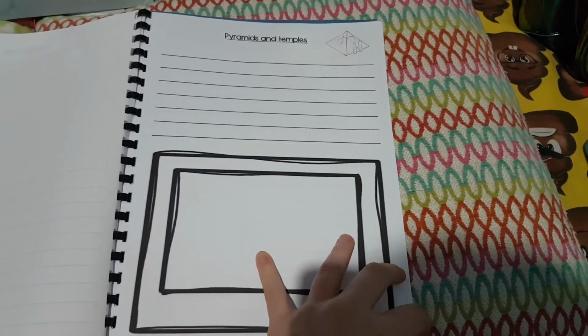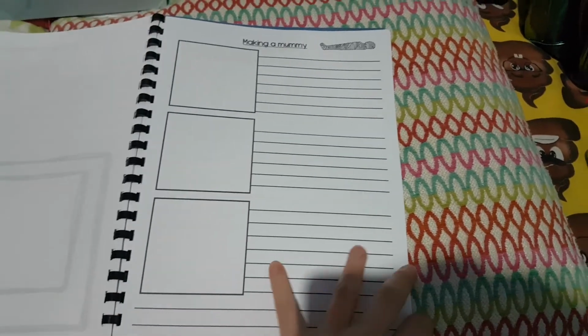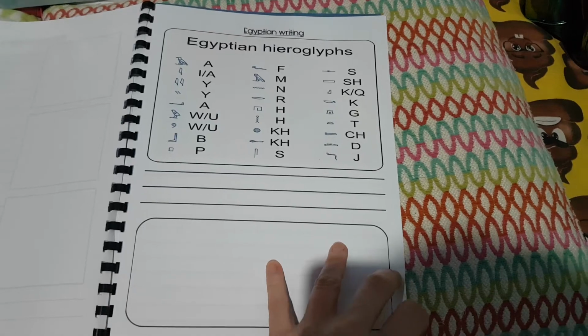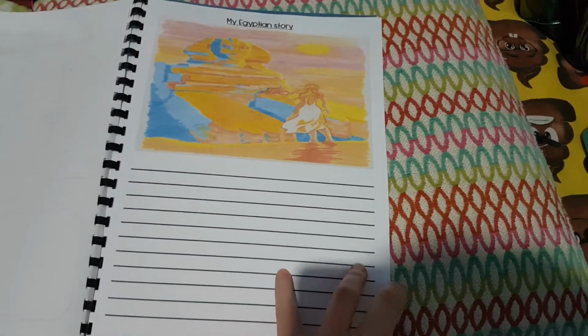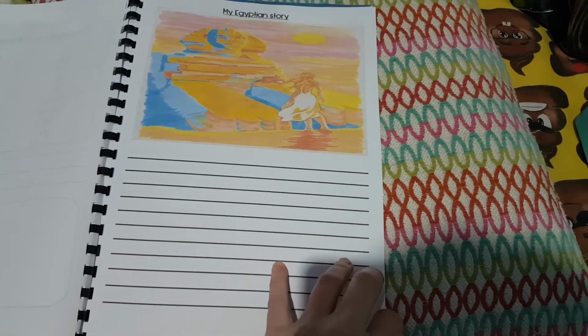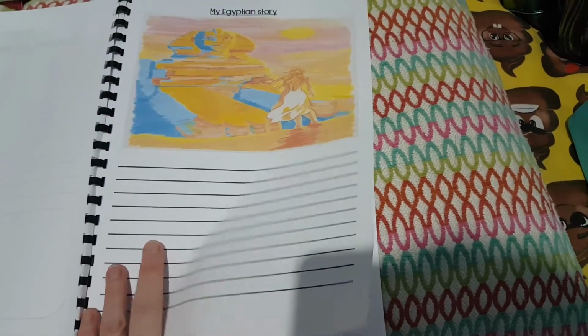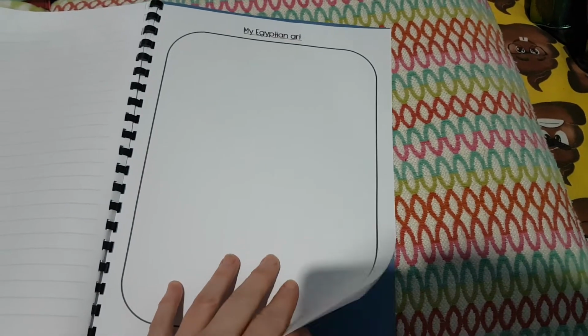Then a story, pyramids and temples, making a mummy, so they can outline how to do it. We've got Egyptian writing, so they can make their own name or whatever they like. There's also a story for them to write, my Egyptian story. They can choose whether it's fiction, non-fiction, whatever they'd like. They can do their own art as well.